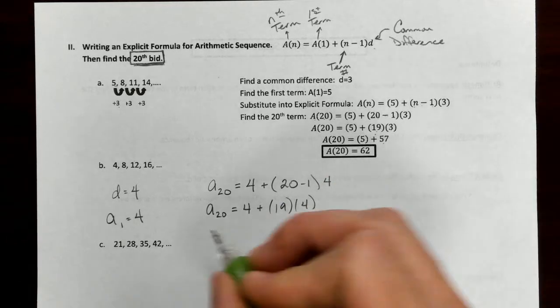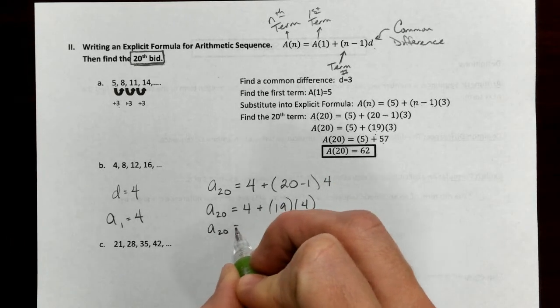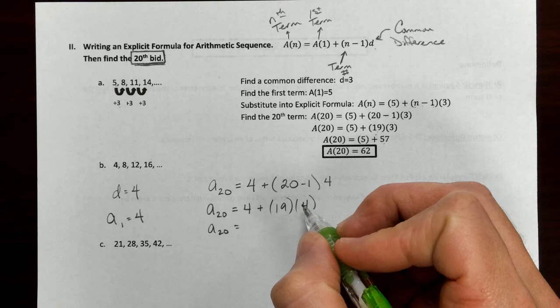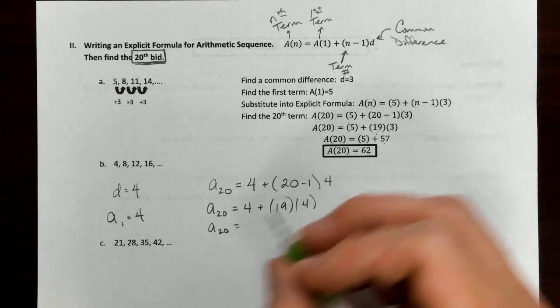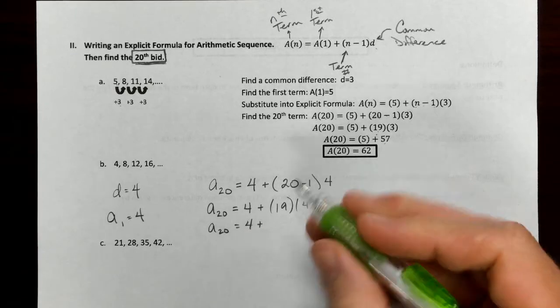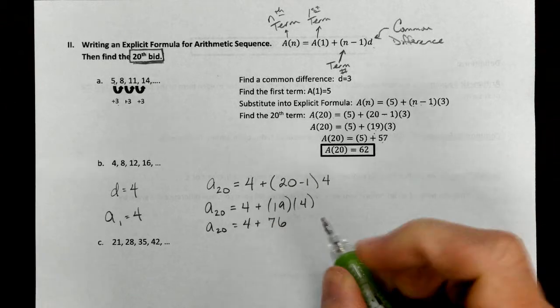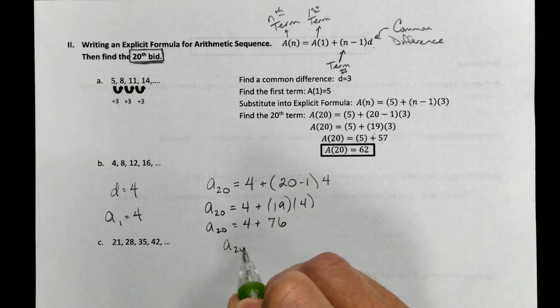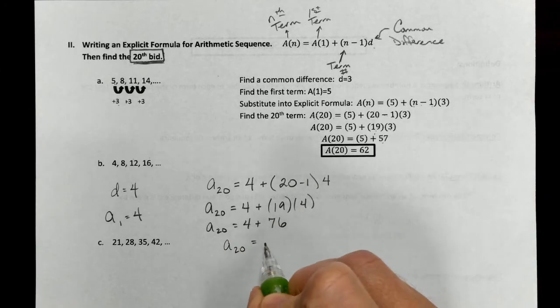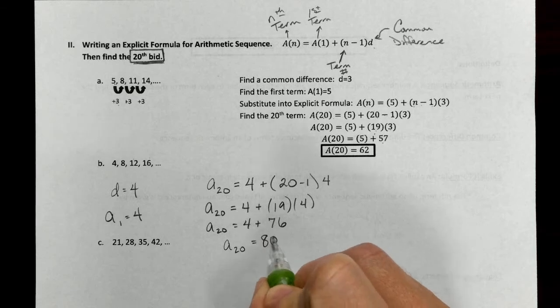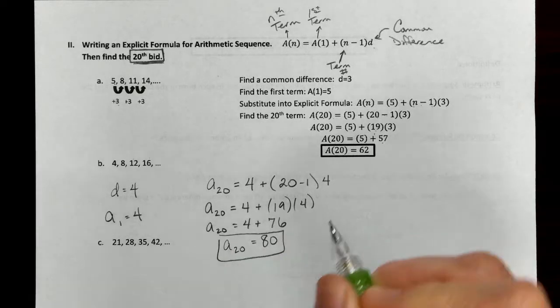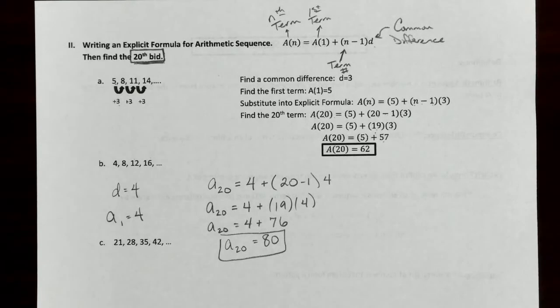Okay, so Ishal, the second thing in the order of operations is to multiply. So I'm going to take 19 and multiply by 4. What do you get there? Fantastic. So then A sub 20, the 20th term, is what? Easy breezy.